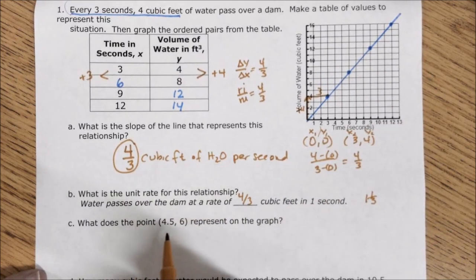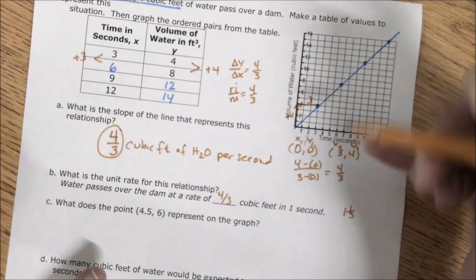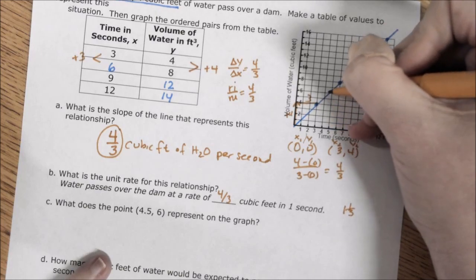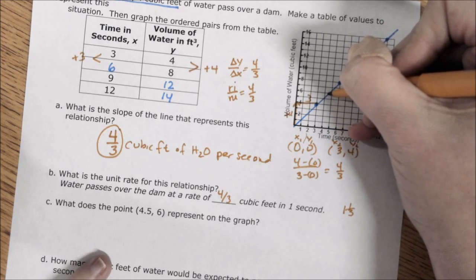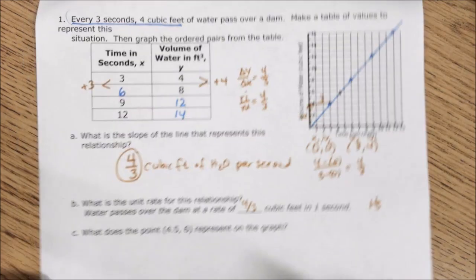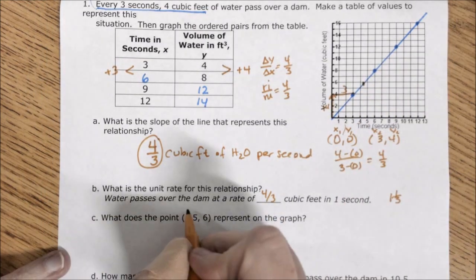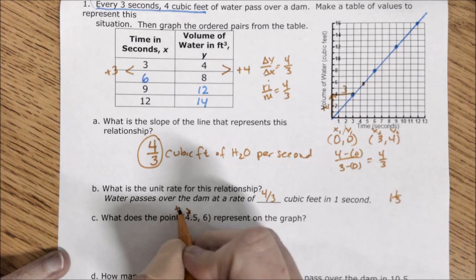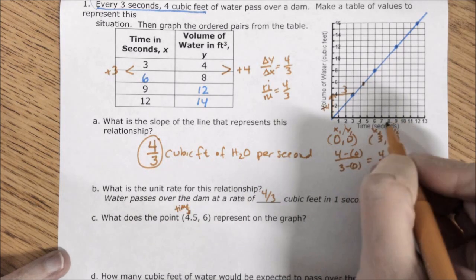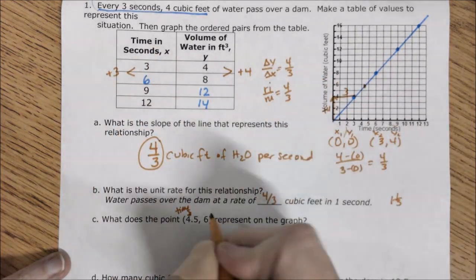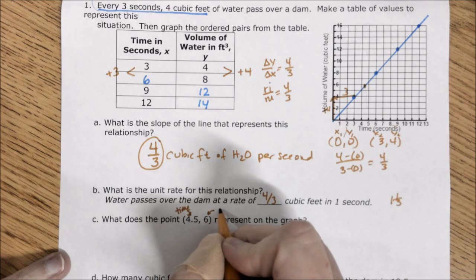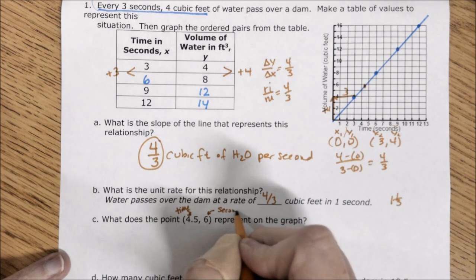Now it says, what does the point (4.5, 6) represent on the graph? So 4.5 is time. Okay, so x is time. I can see that from here, and I can see it from here. And 6 represents volume. Sorry about that.